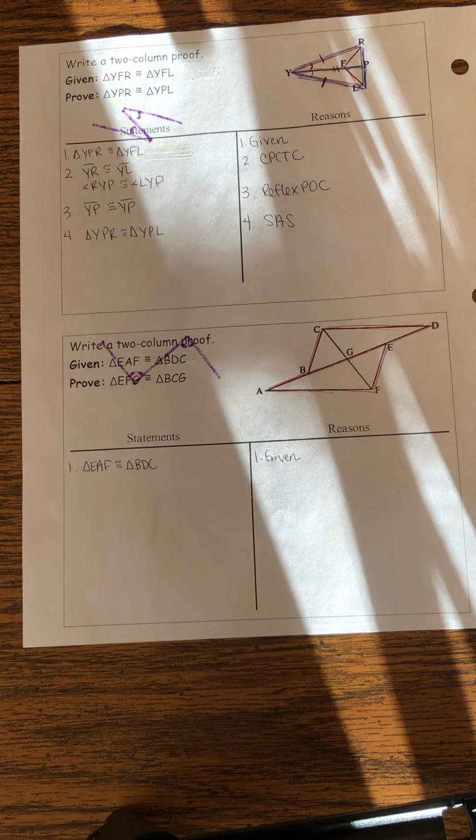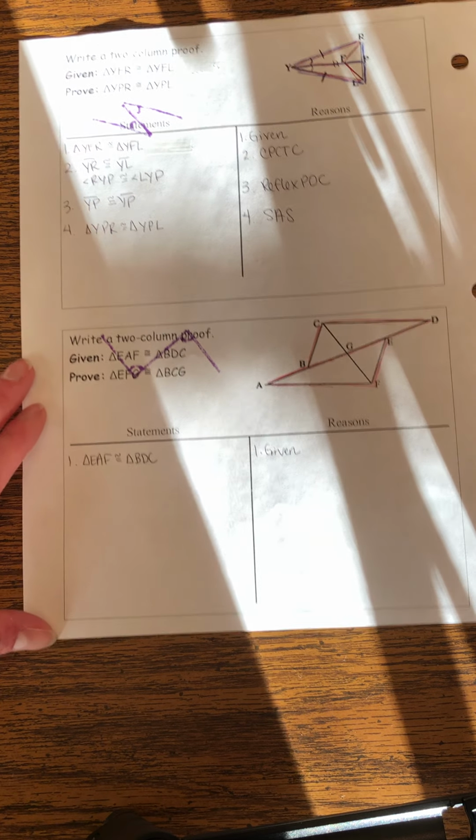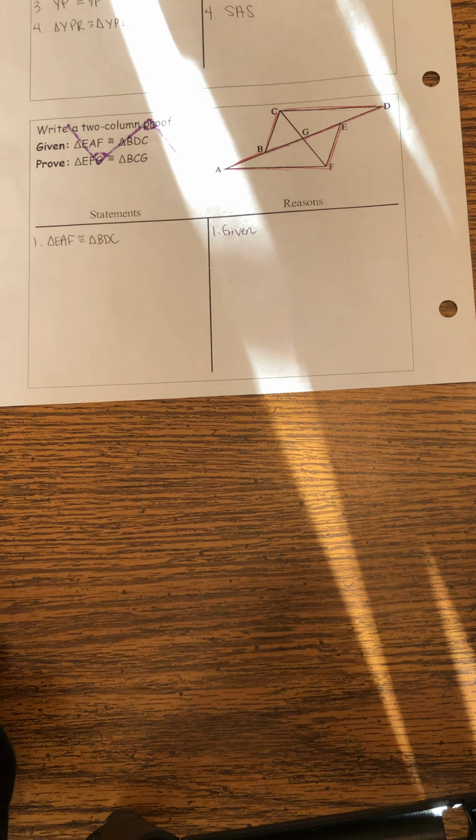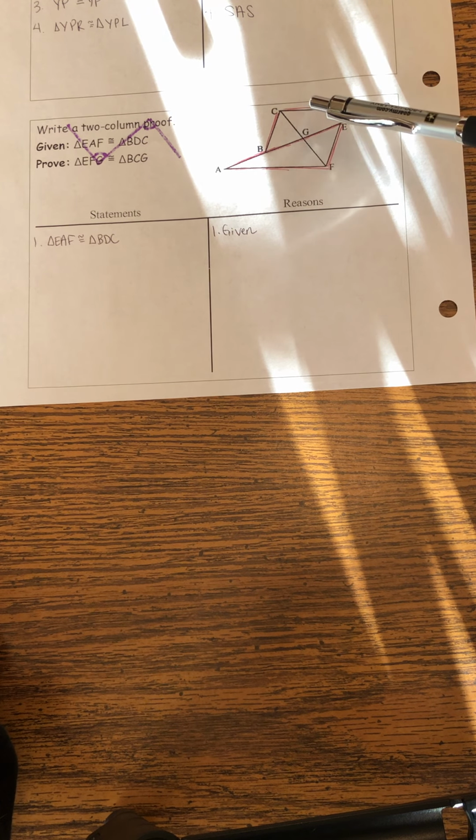So we're going to do another one like this in case we are feeling a little bit uncomfortable with that one. We have another one down here. I'm given triangle EAF congruent to triangle BDC.